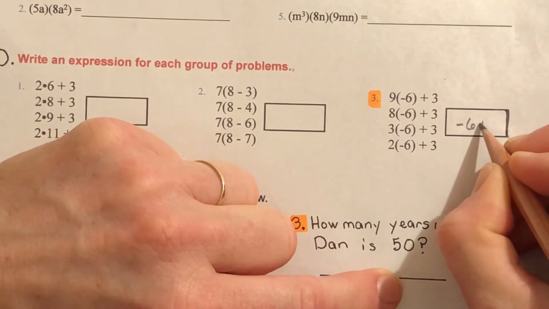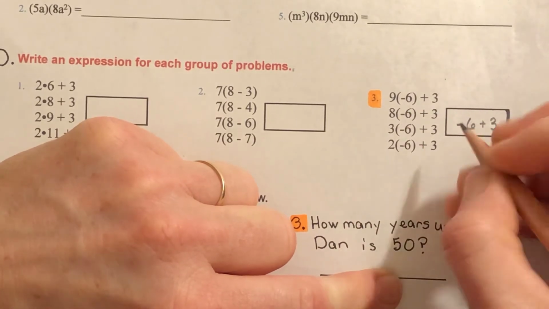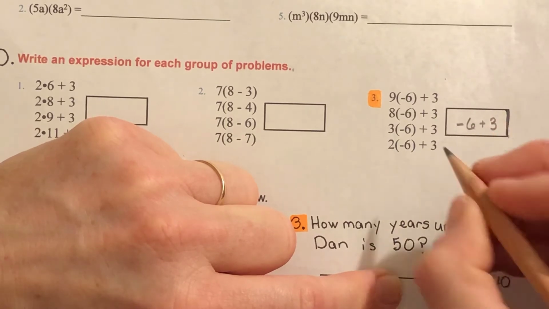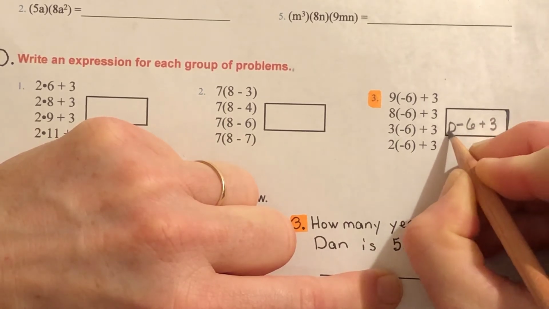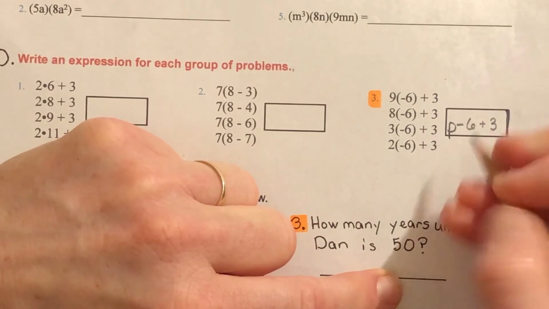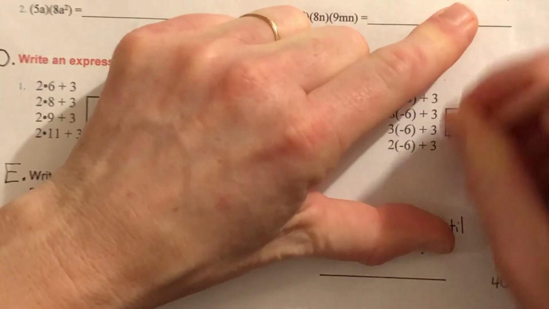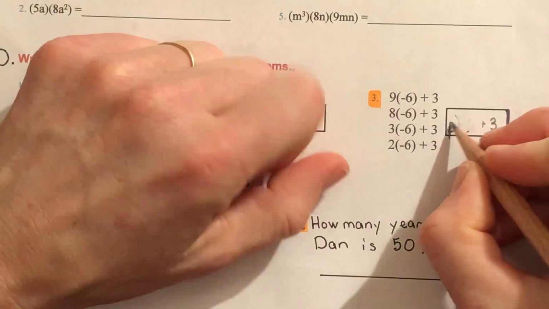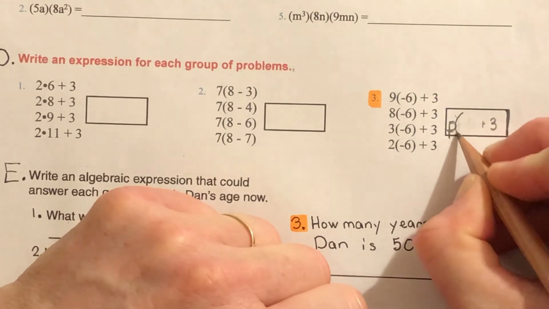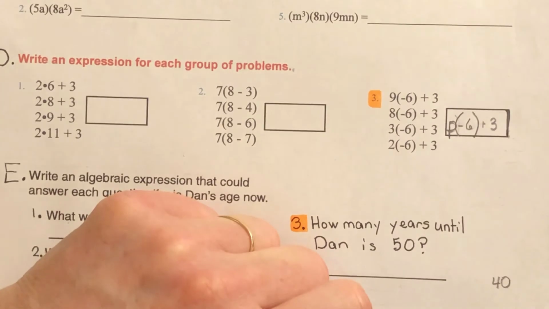+3. This is what changes. So I'm going to put a variable p. And is this really how we write it? P, actually that would be p minus 6, wouldn't it? That's why you need to put the negatives in parentheses, right? Because that looked like p minus 6, but it's not. It's p times -6. There. P times -6 plus 3.